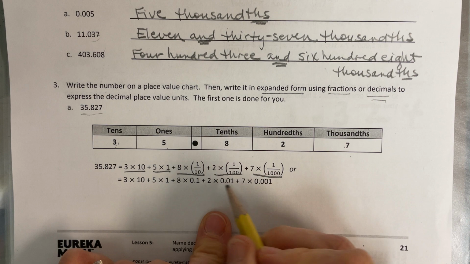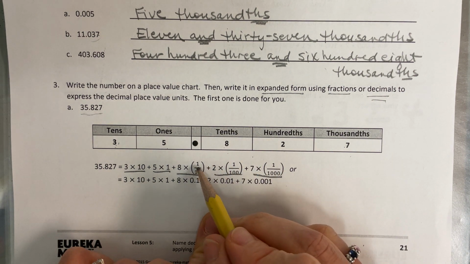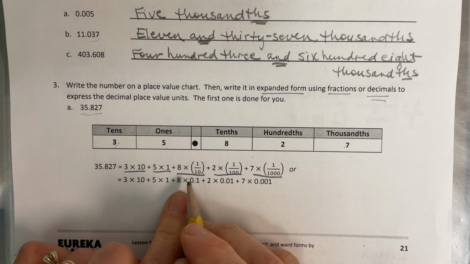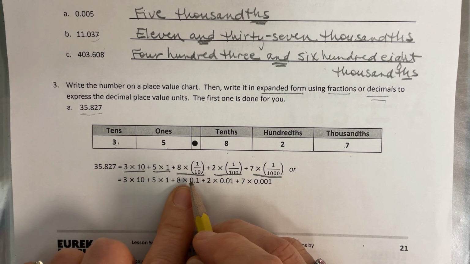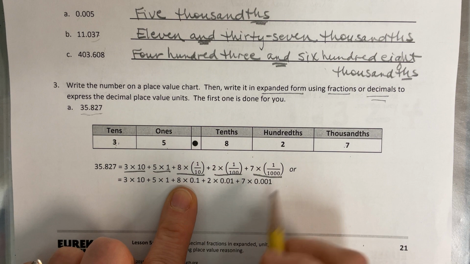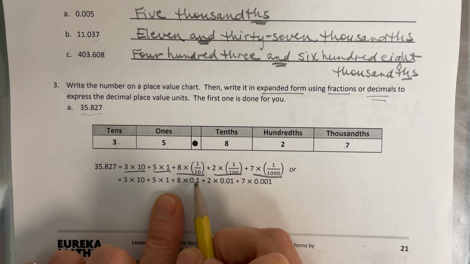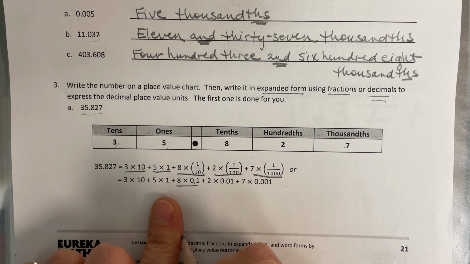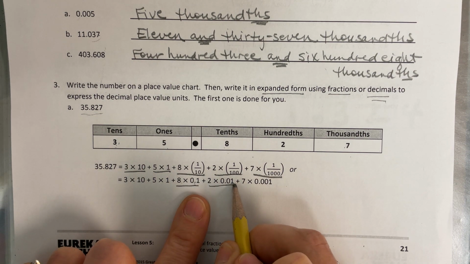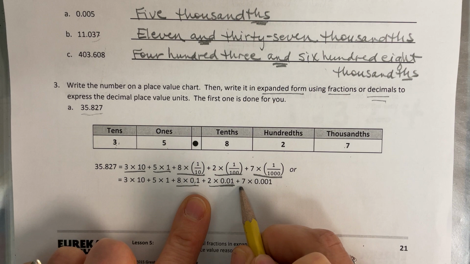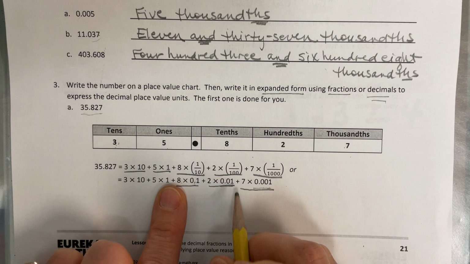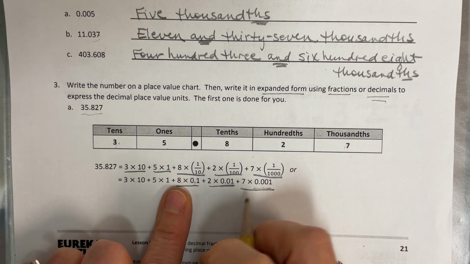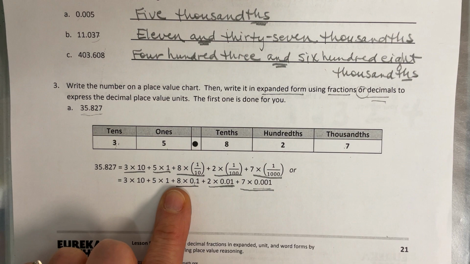Now that was writing those decimal places as fractions, but here, this is writing them as decimals. Notice the 3 in the tens and the 5 in the ones is the same, but if I'm going to write these place values as decimals, I'd have an 8 in the tenths place. So that's how I would write a tenth as a decimal. The 2 in the hundredths place, that's a hundredth as a decimal. And a 7 in the thousandths place, it's a thousandth as a decimal. Okay, so they wrote it both ways for you to see, and I will do that in this video, but it does say or, so you can pick which way you like the best.